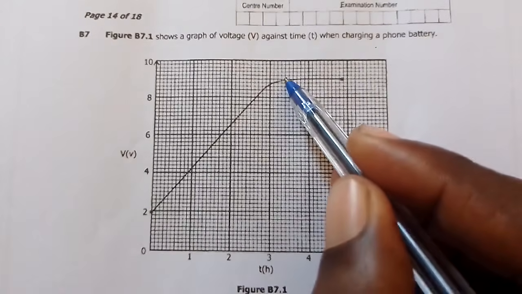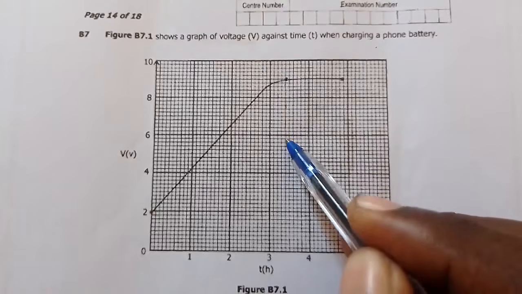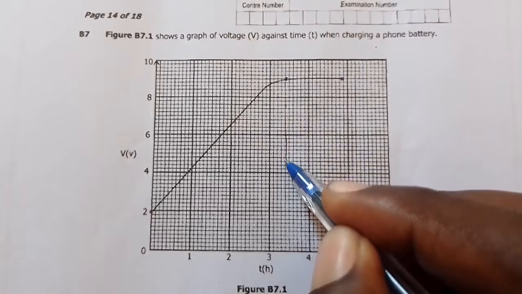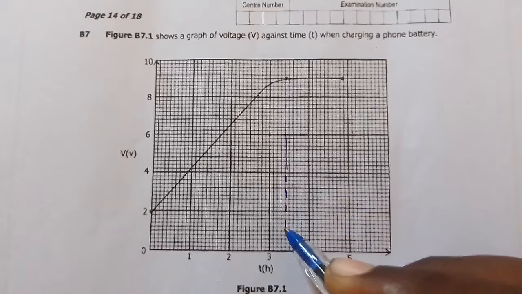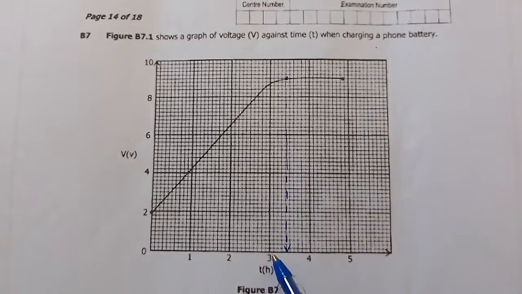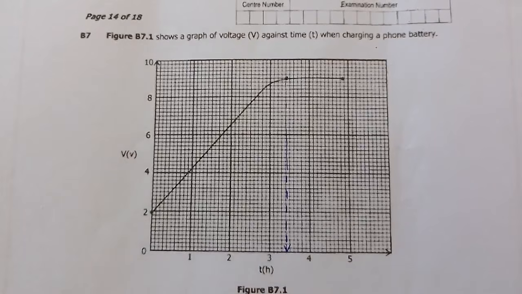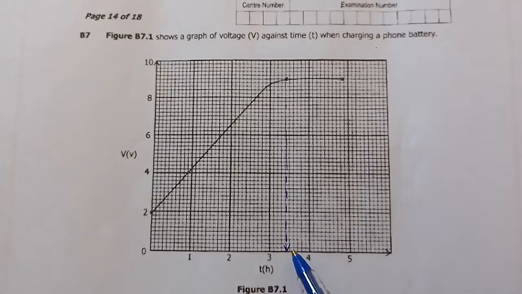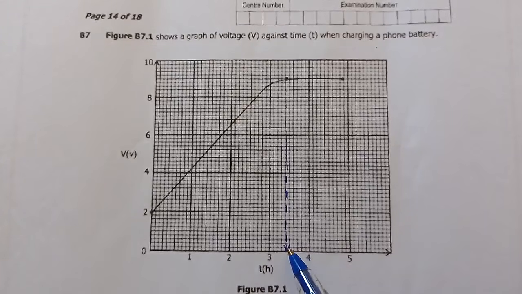So you come down with this until you get the reading that is there. Have you seen? Like that. So that is what? 3.1, 3.2, 3.3, 3.4.